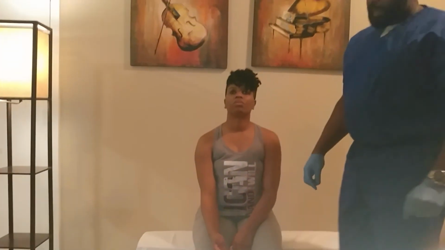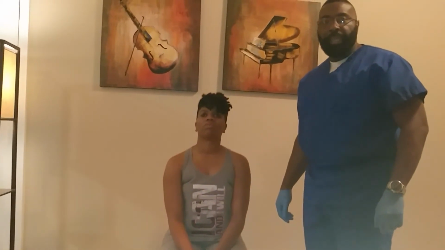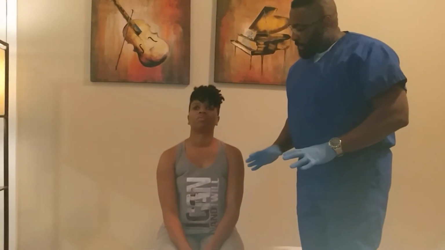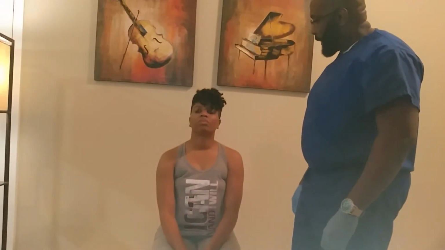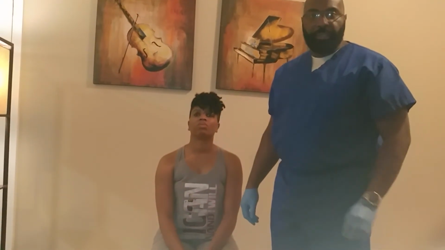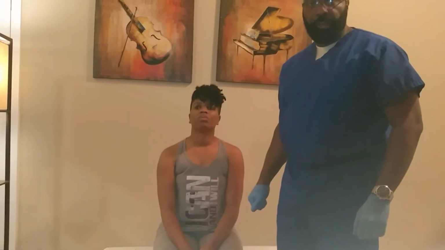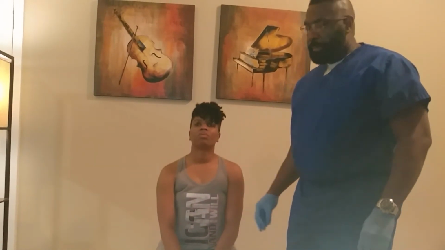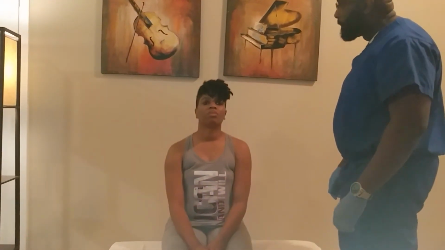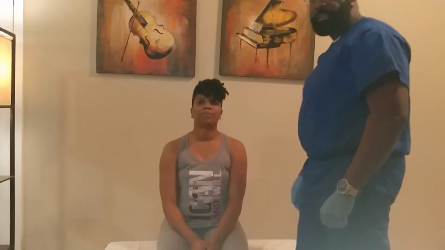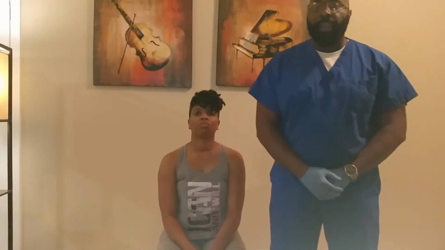So again, I looked at the overall appearance of Miss Amber today, and her skin and everything seem to be evenly distributed. There's no lesions on her skin at this time. Also reassessed the mole that was on her left arm as well. And I think I'm going to ask Miss Amber, do you have any questions at this time? No. Okay, no questions. And thank you for joining us, and this will conclude the skin, hair, and nail assessment.